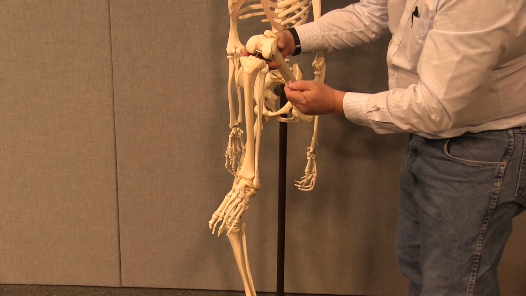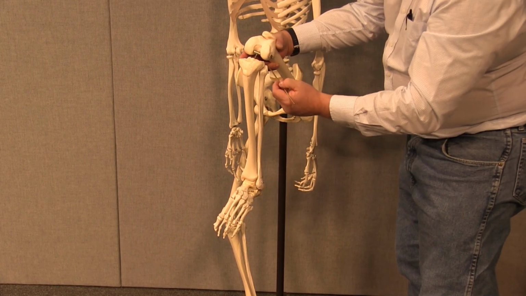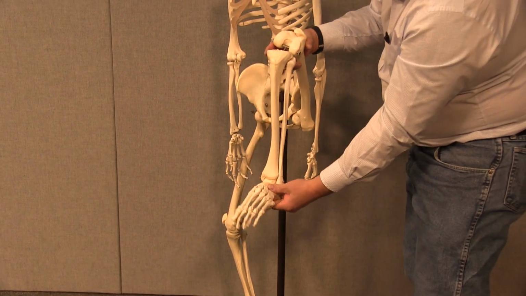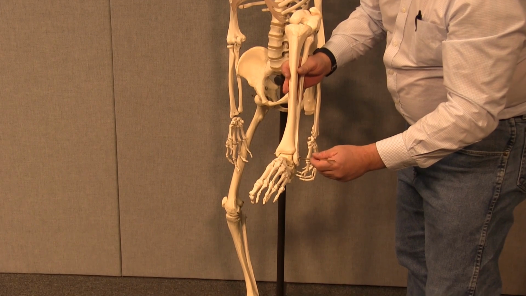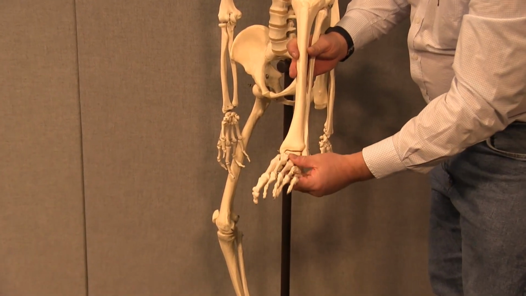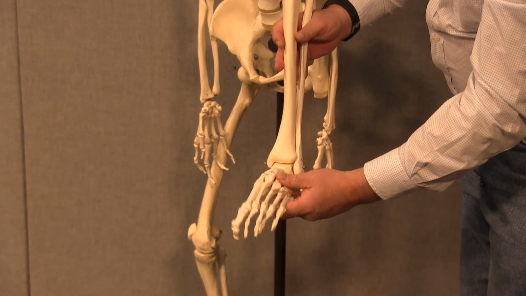Now, tibia and fibula right there. And we have the head of the fibula there. And this area down here where our ankle is, lateral malleolus, and this is the medial malleolus. And they're part of our ankle that holds these other bones in place.